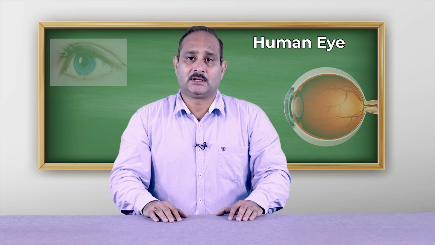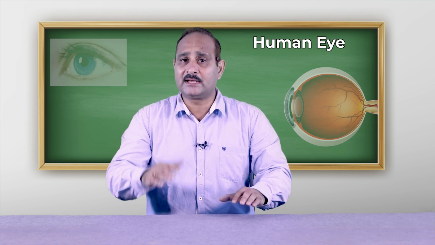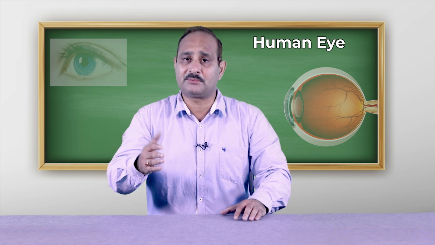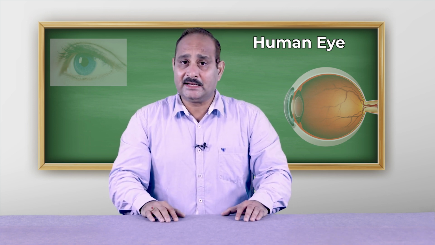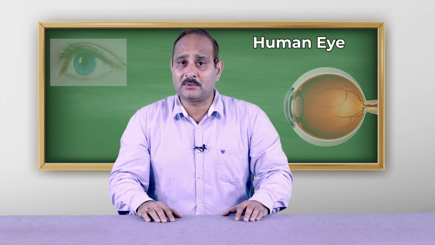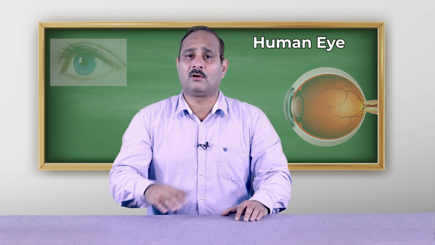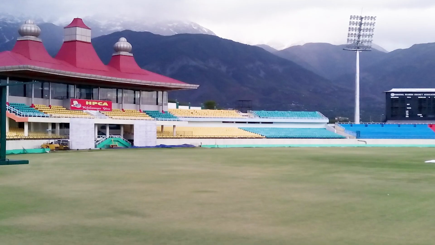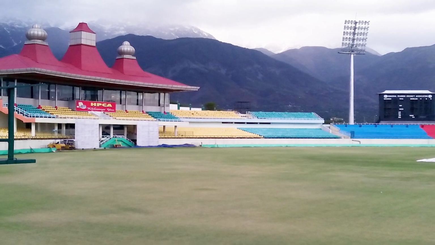These signals are sent to the brain by optic nerves. The brain interprets these signals and finally processes the information for our perception. That is, it is our brain which interprets the inverted image obtained on our retina and makes us see it erect. Children, have a look at the pictures.